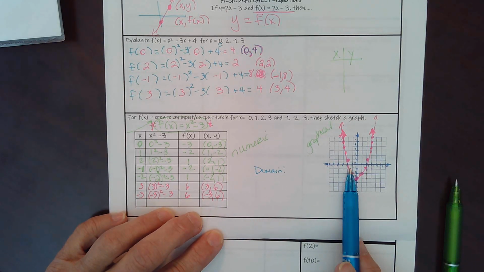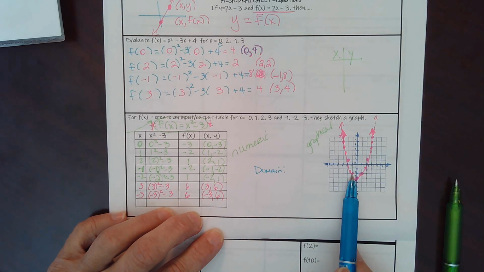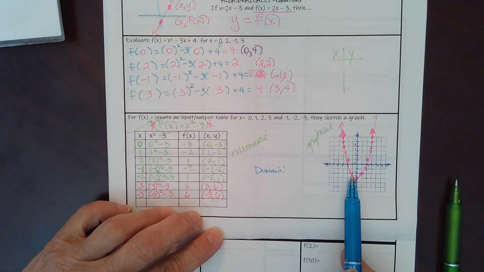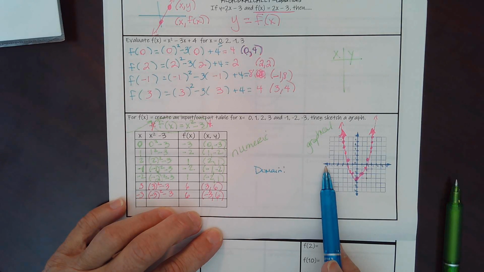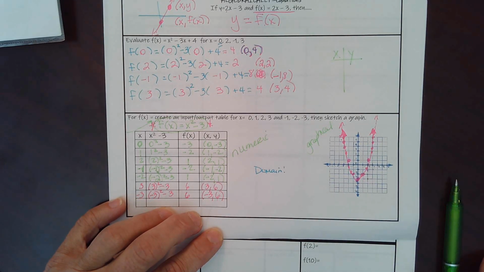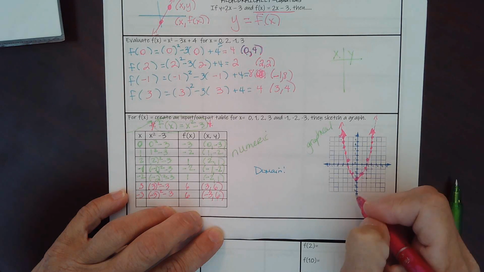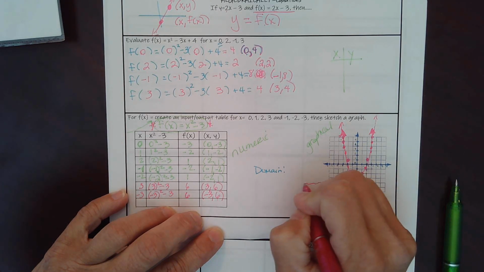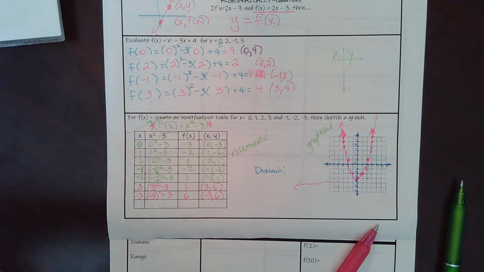When you look at this graph and you want to determine the domain, in other words, what x values belong to this function, look at the graph left to right and ask yourself, what is the smallest x value included in this graph? How far to the left does the graph go?